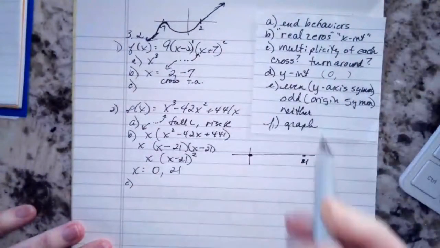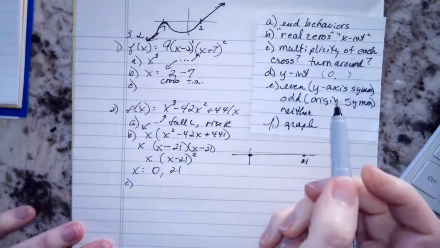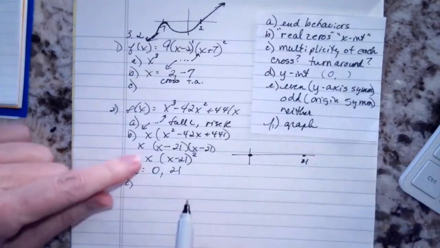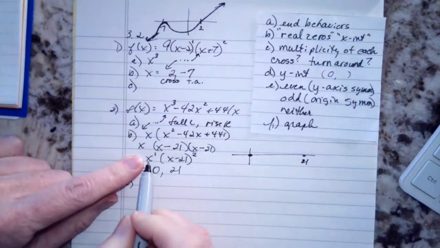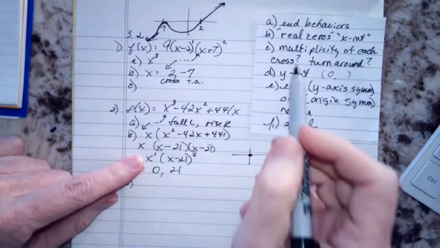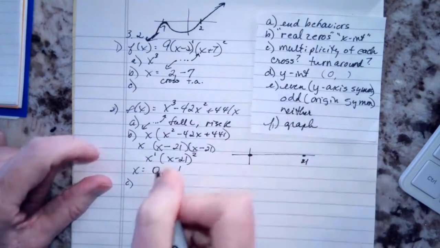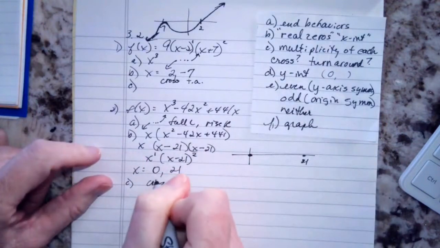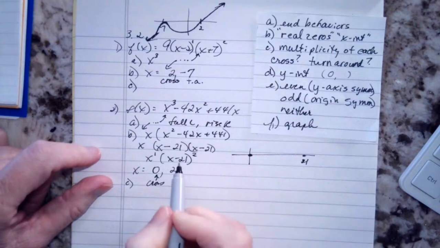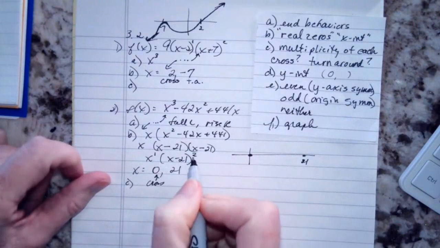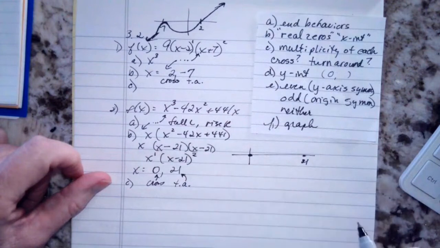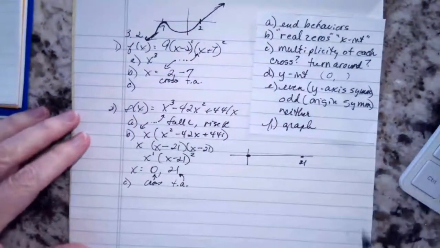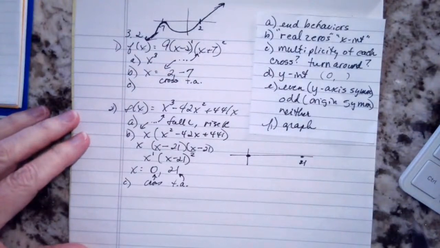Now let's look at C, where we talk about the multiplicity of each. Because our 0 has an exponent of 1, that exponent being odd tells me it's going to cross. So it will cross at 0. And then the 21 has an even exponent. That tells me it's going to turn around at 21. Okay, so we're going to skip the middle stuff. We'll get there on all the other graphs.